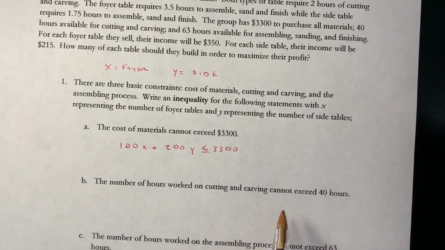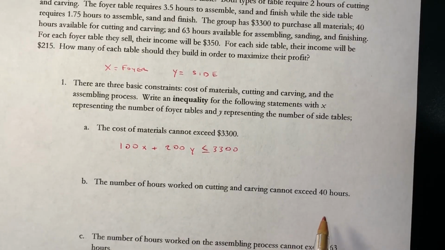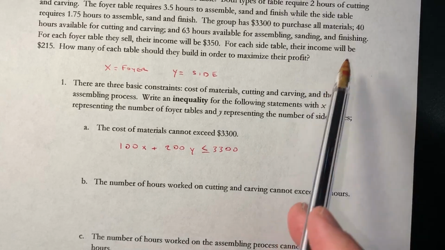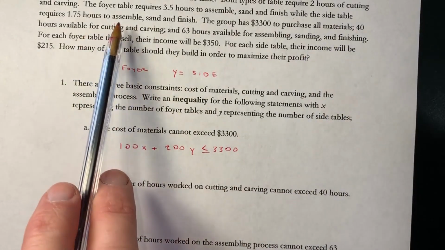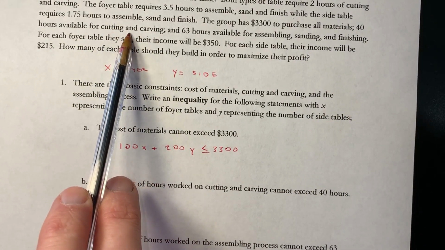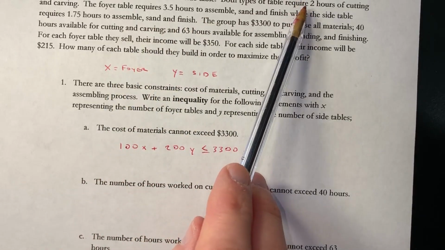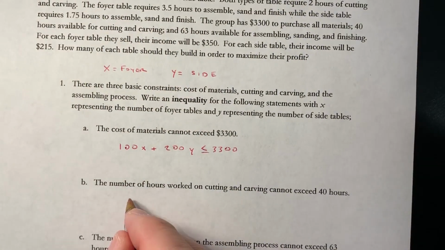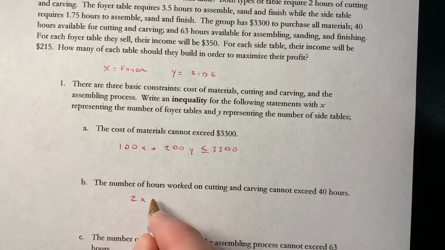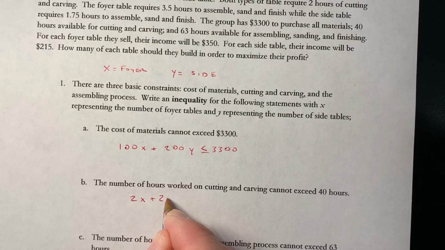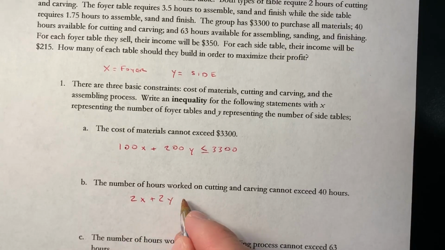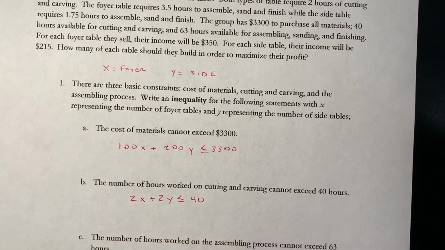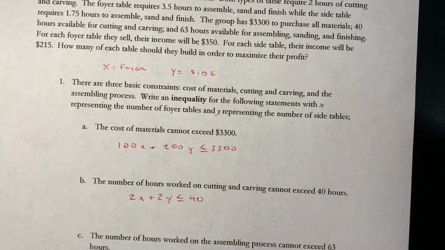The number of hours worked on cutting and carving cannot exceed 40 hours. So cutting and carving time. We've got 40 hours available. They both take 2 hours. So 2 hours per foyer table plus 2 hours per side table has to be less than or equal to a total of 40 hours.